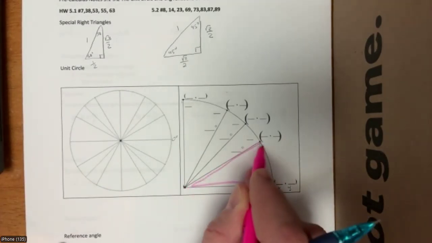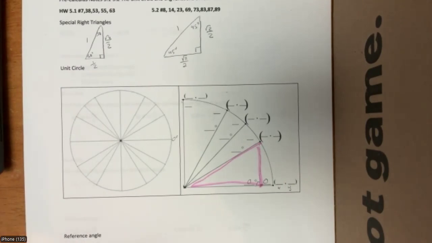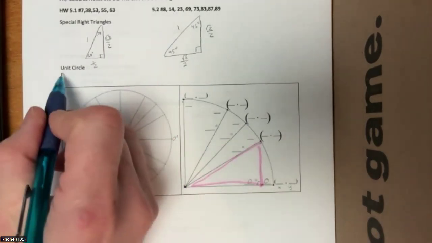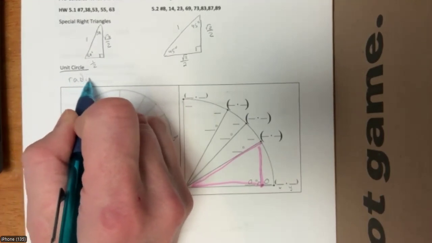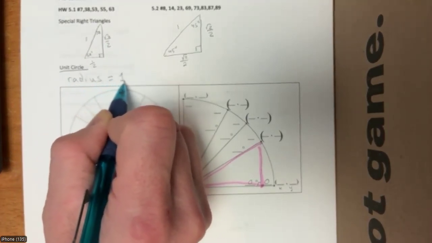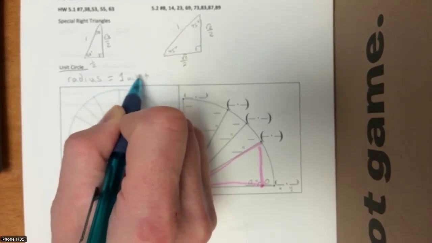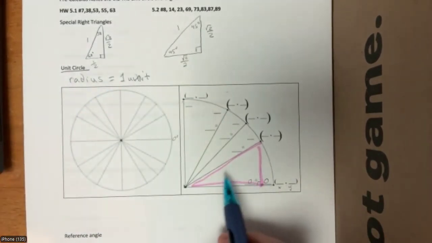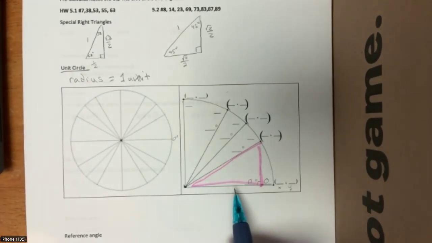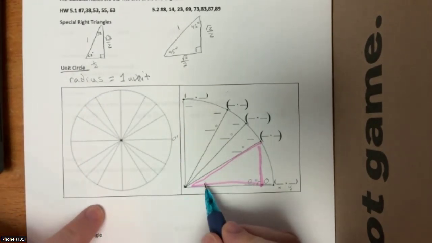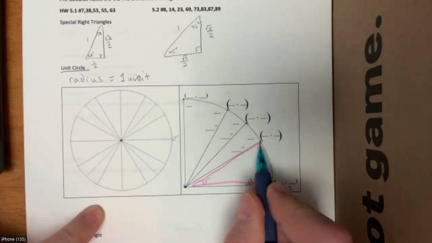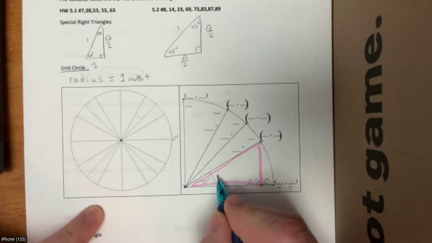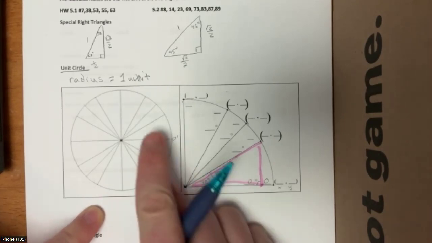So here's the right triangle, and the hypotenuse is the radius of the circle. It's called a unit circle because the radius of the unit circle is 1 unit. So the radius is 1. This triangle is the one where we have a 30-degree angle right here, and 30 degrees is also pi over 6 radians. I'm going to do this triangle, and then we'll fill in this a little bit.